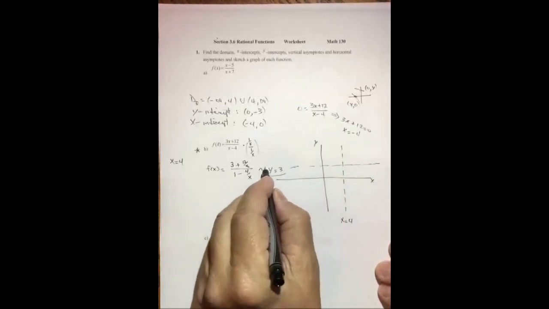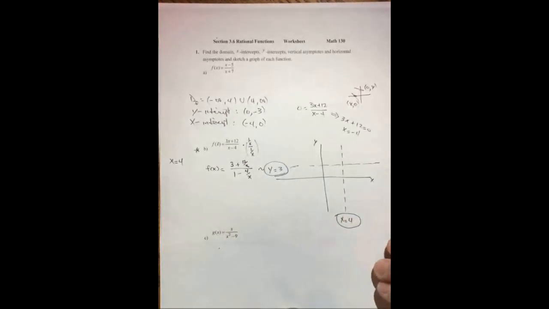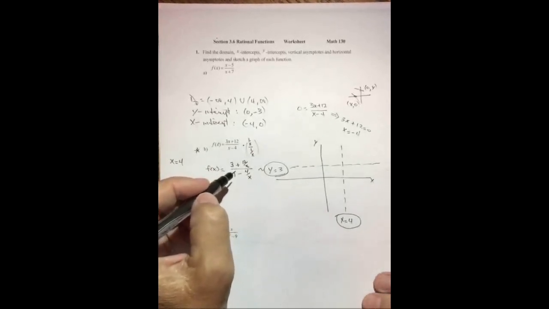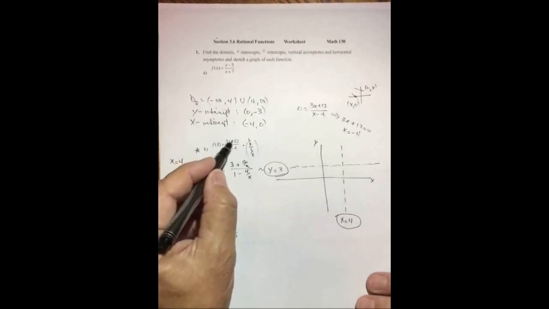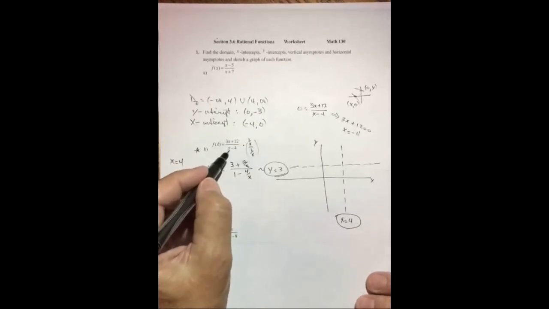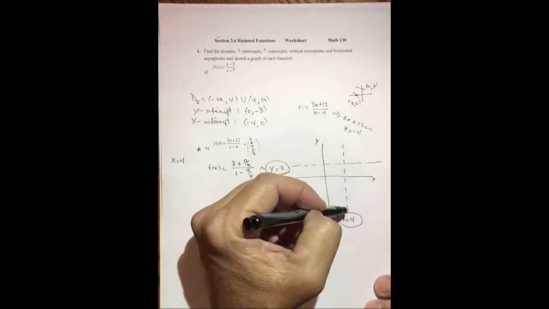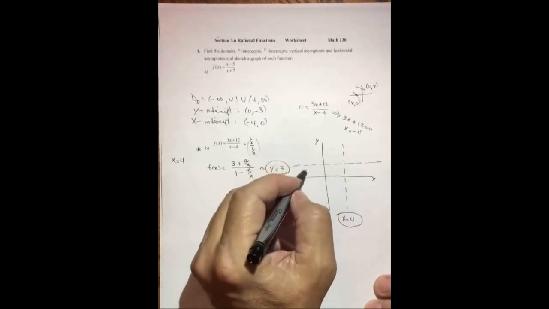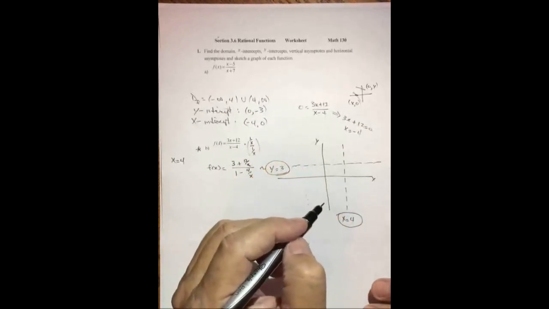A horizontal asymptote is always y equals. A vertical asymptote is always x equals. Now remember, the horizontal asymptote does not have to exist. If this had been 3x to the 5th, there would not be a horizontal asymptote because the degree upstairs is 5, the degree downstairs is 1, so there's no horizontal asymptote. Also, the vertical asymptote is forbidden. The function cannot cross it. It's possible that the function can cross the horizontal asymptote locally.